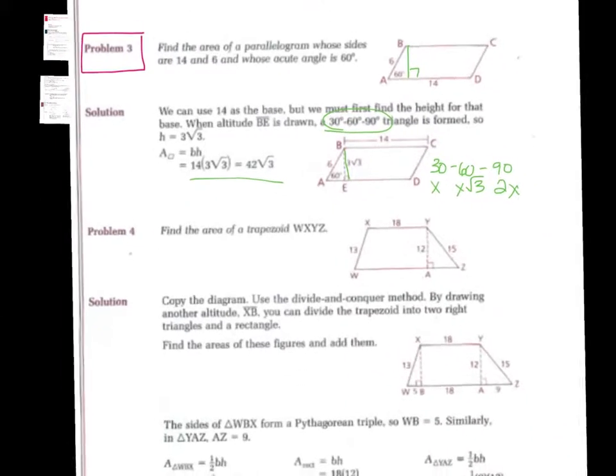Similarly, we can use the formulas from section 11.1 when we were working on composite figures to realize that this trapezoid is divided into a rectangle and two right triangles.